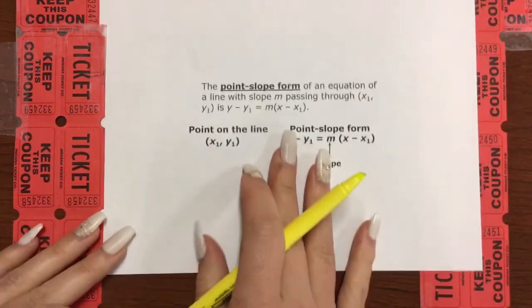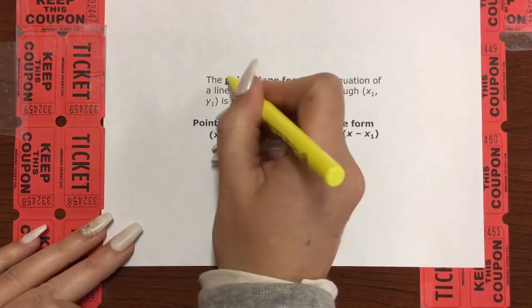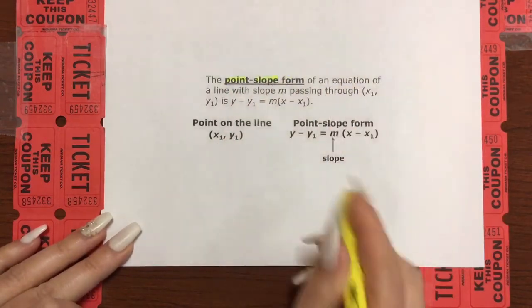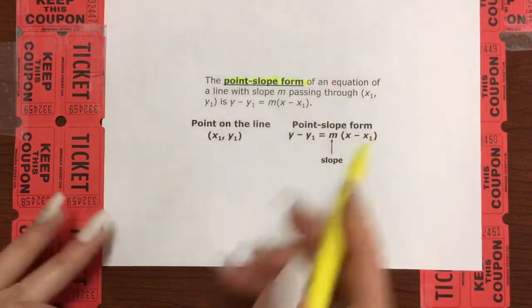Now, the equation that you use when you have 1 point and a slope is what's called the point-slope form. And this is something you need to practice. You need to memorize it.